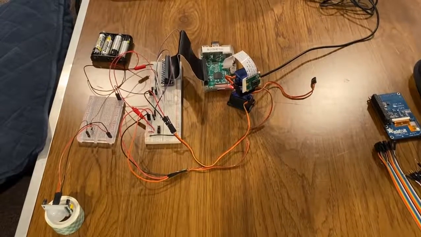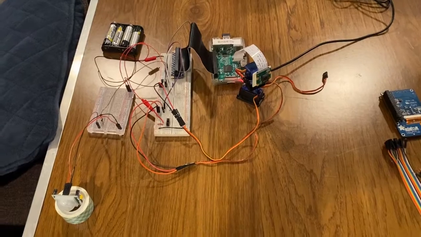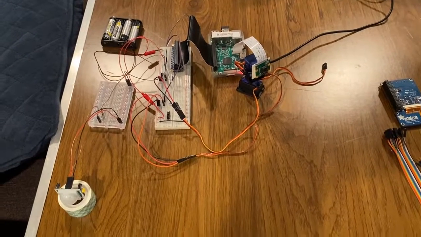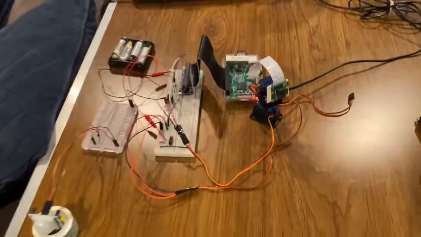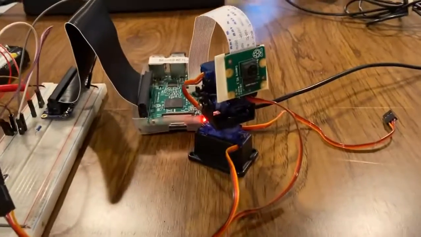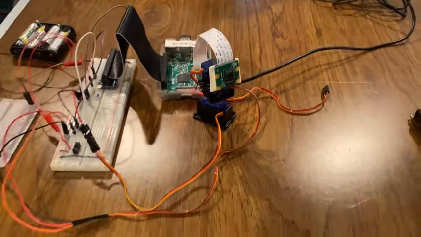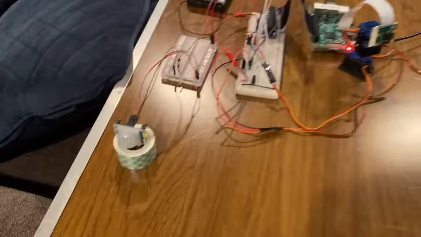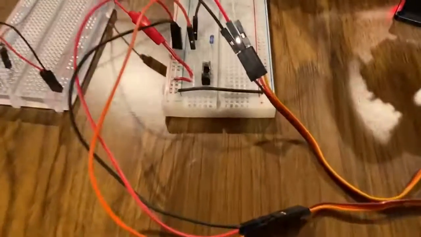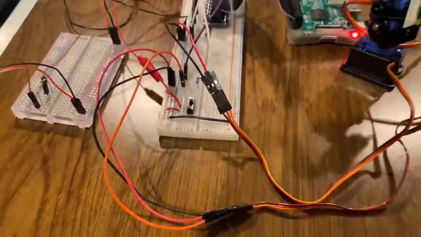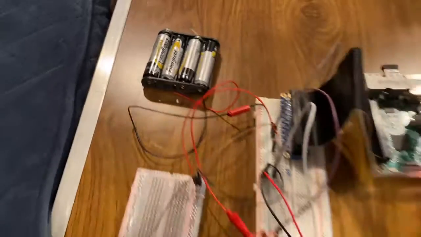Here is the physical hardware that Avisha just described. Of course, we have our Raspberry Pi 3 Model B back here. We have the Raspberry Pi camera module version 2, which is on a pan and tilt mount with two servos. We have our PIR sensor. We have our switch to easily disconnect the battery pack. And here, of course, is the battery pack.